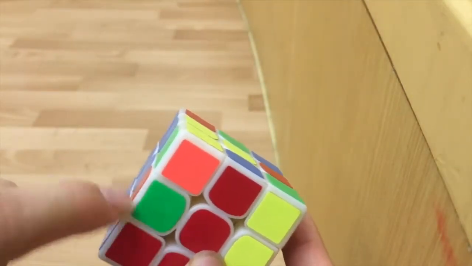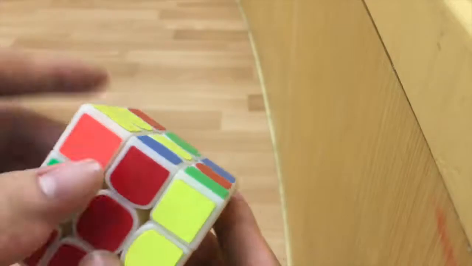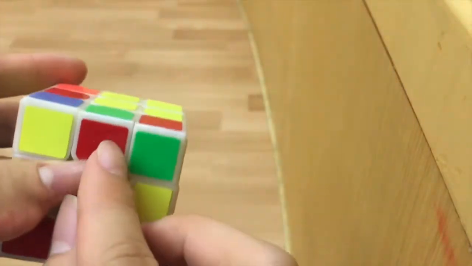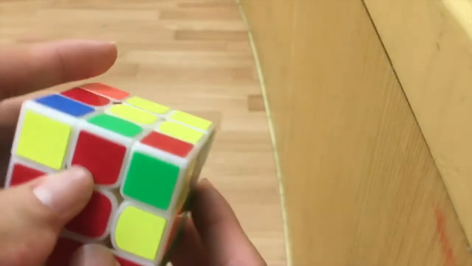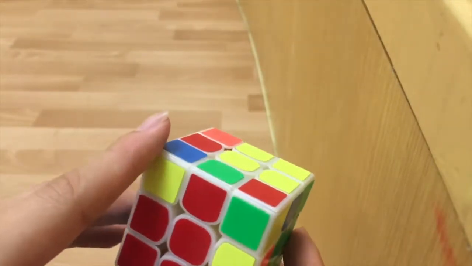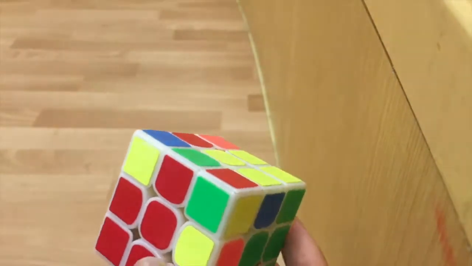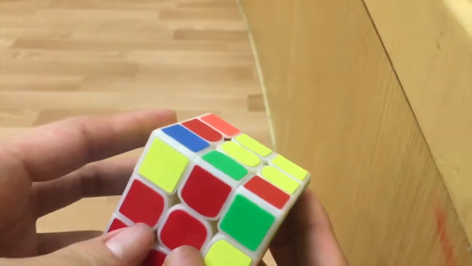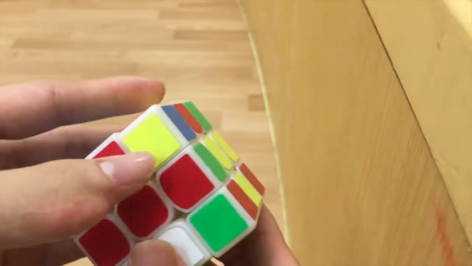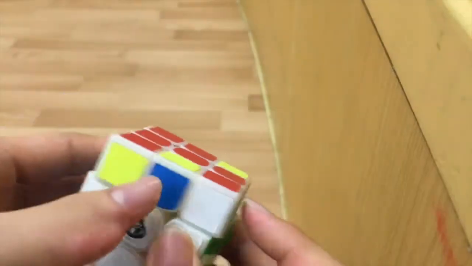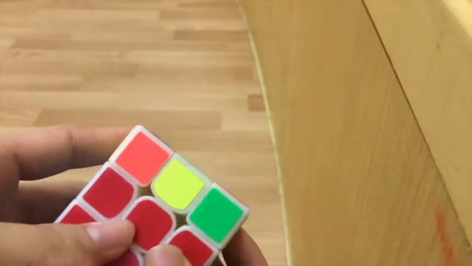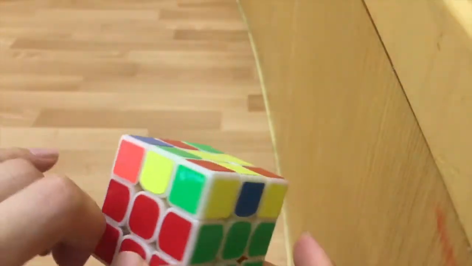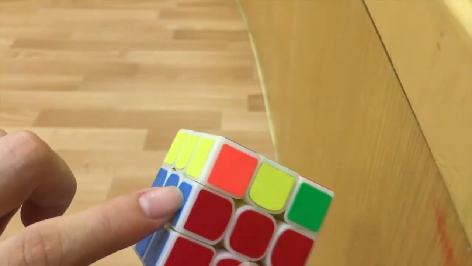So the green-red one also comes up after doing this algorithm. See, it comes up, and then it becomes much easier now. It's matched, and then away, up, back, back, take on the free ride. And now this situation is solved.